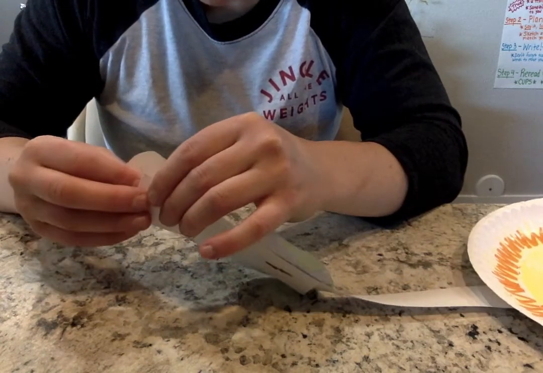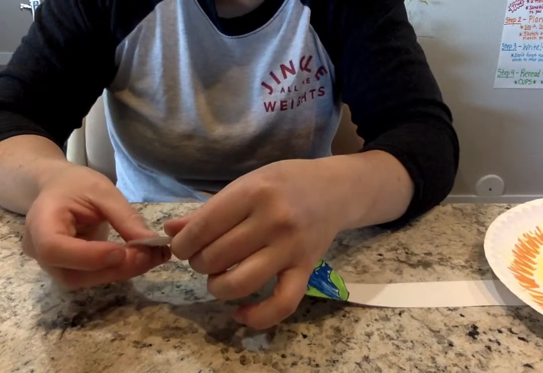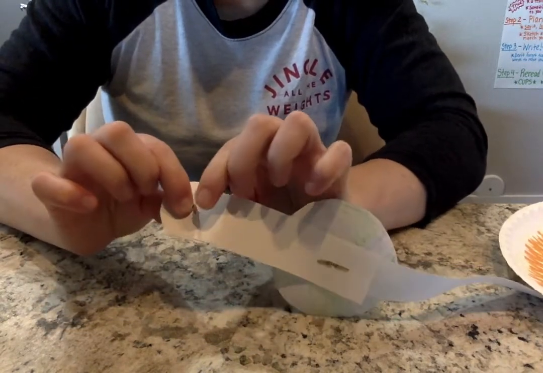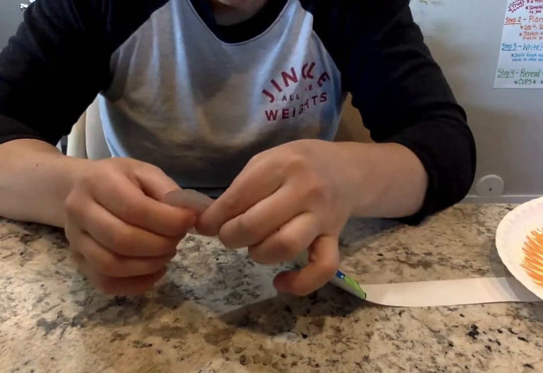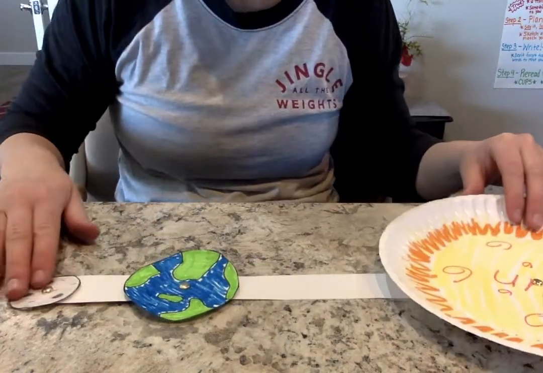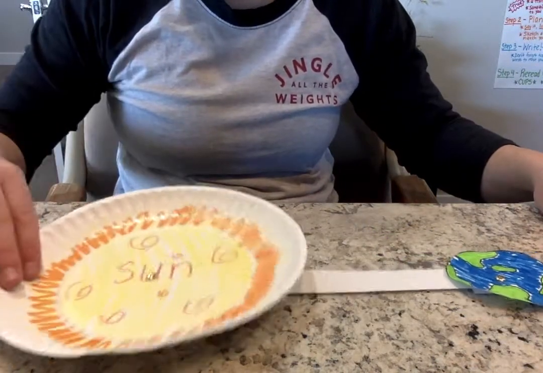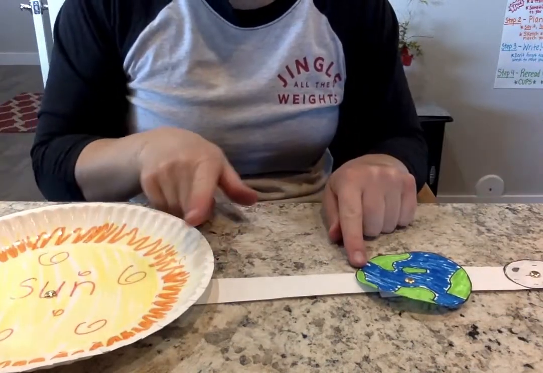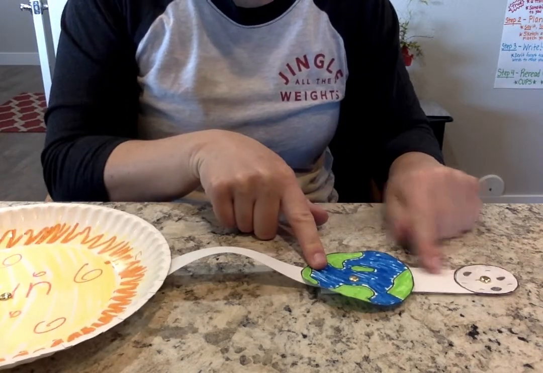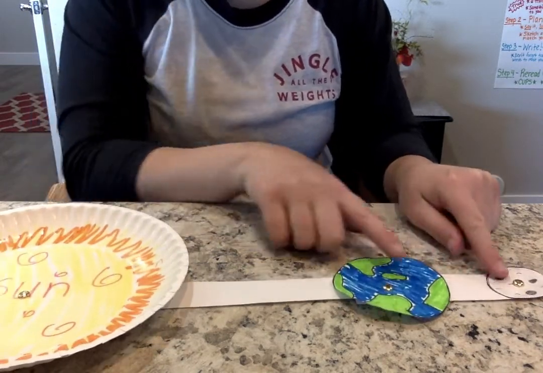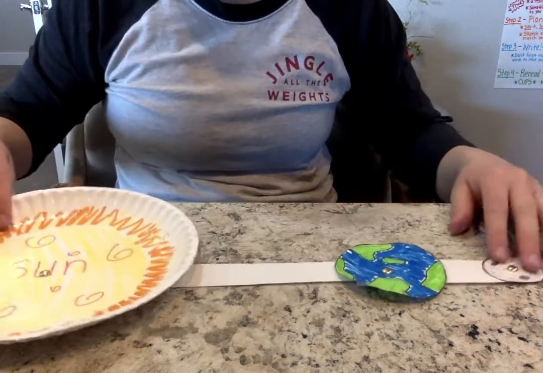Then I'm going to poke a hole. Okay, here's my fastener. I'm going to spread these so it's fastened. And there I have it. I'm going to turn it around so you can see it. So I have my sun, the distance between the sun and the earth, then the earth, and you can see the distance between the earth and the moon is a lot shorter.